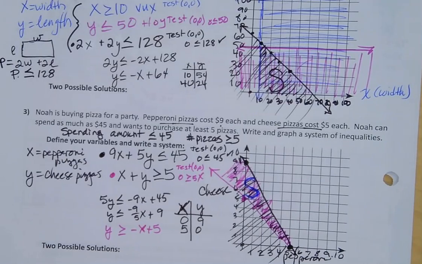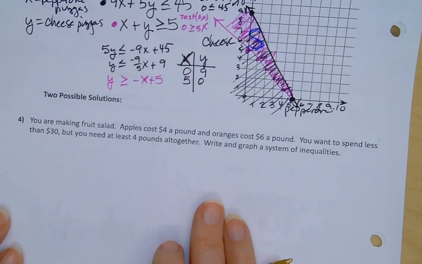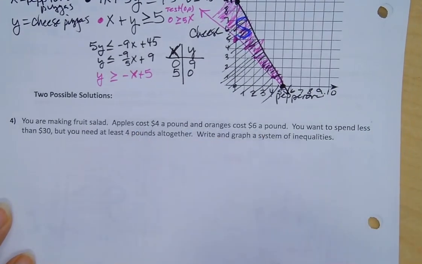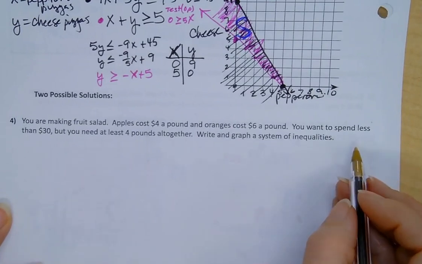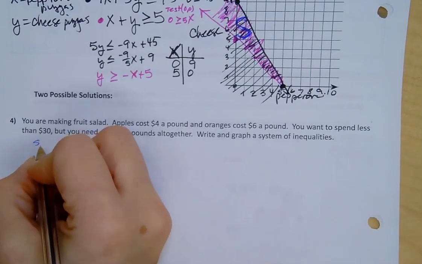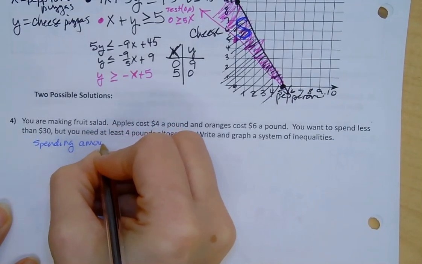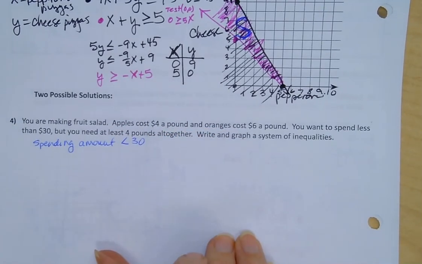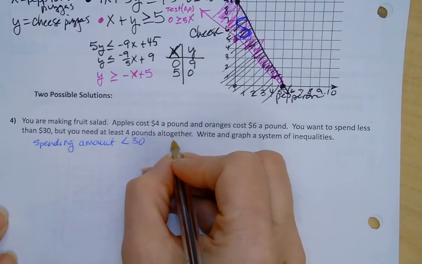Okie dokie. So if I look at making a fruit salad, apples cost $4 a pound, oranges cost $6 a pound, and I want to spend less than $30. Okay, so my spending amount has to be less than $30. It doesn't say that I can spend $30, it has to be less than $30, so $29.99 maybe. I need at least 4 pounds of fruit.